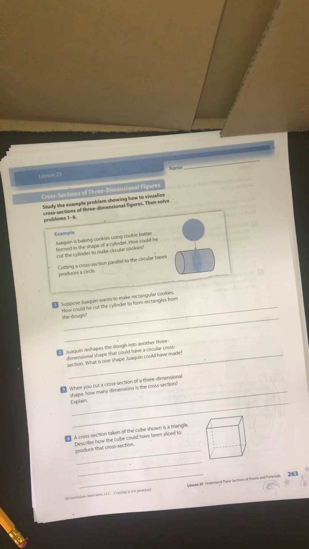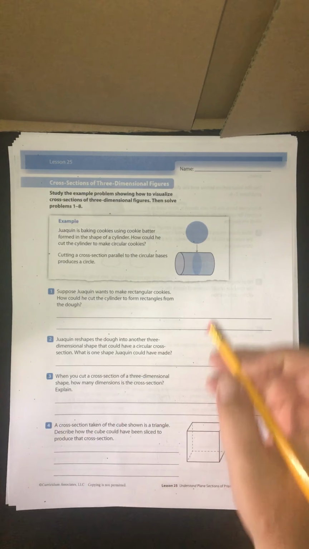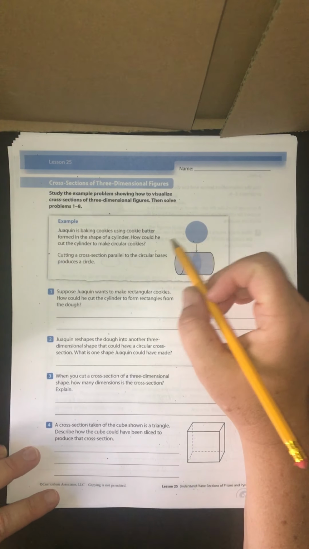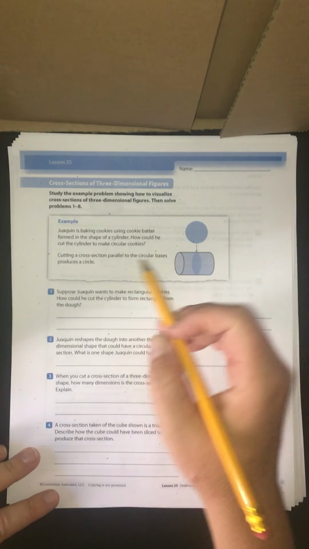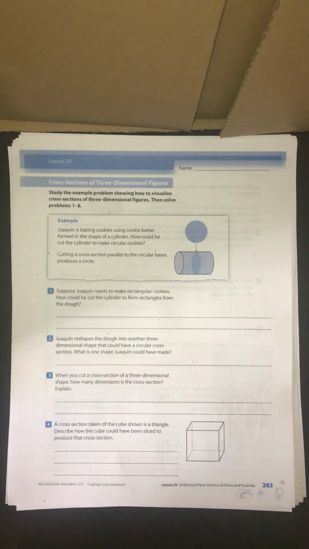Okay, this is going to be page 263 to 264. So going through, we're talking about the cross section. If you were to cut the three-dimensional figure, what would it look like? It says he's baking cookies. Joaquin's baking cookies using cookie batter formed in the shape of a cylinder. How could you cut it to make a circular cookie?